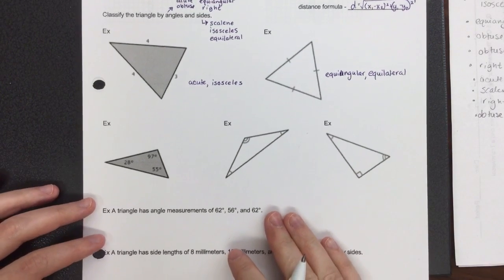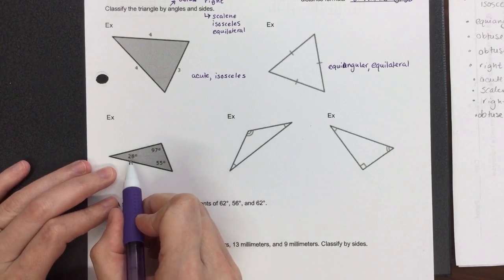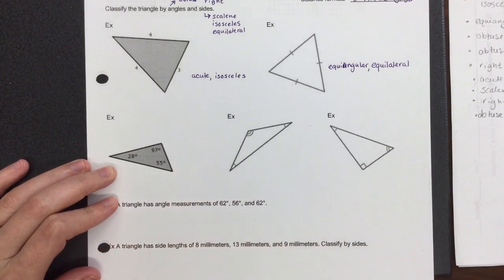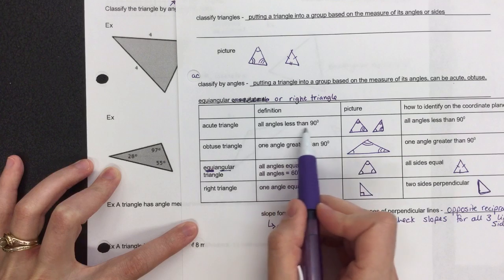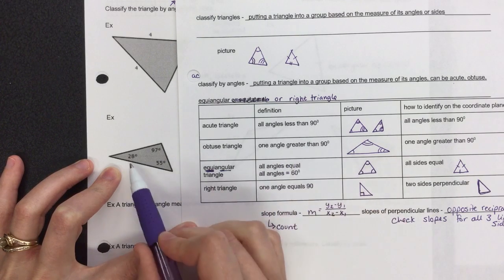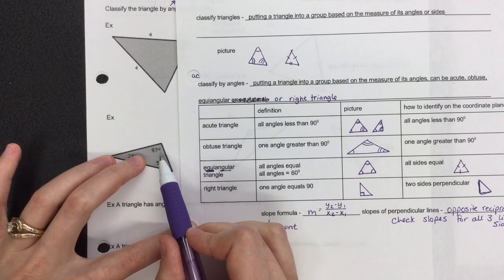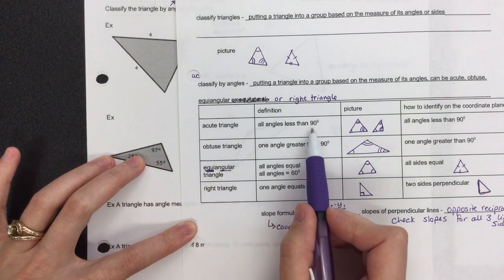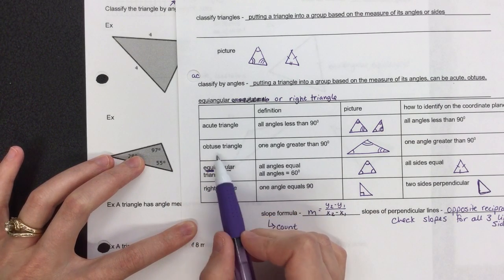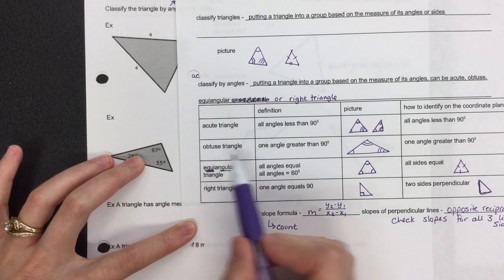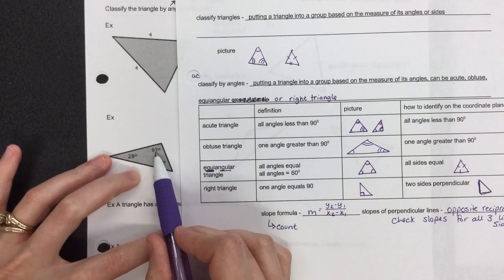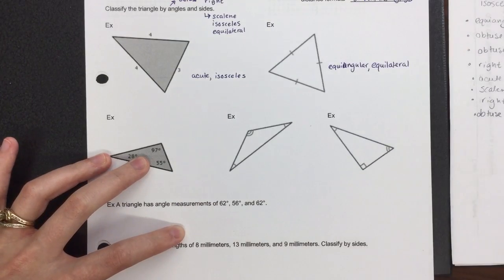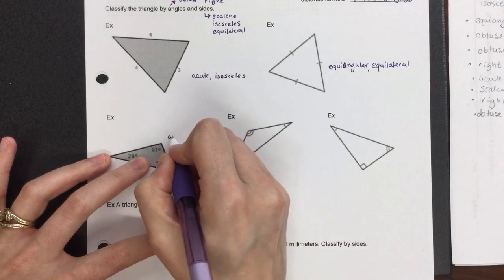Looking at the next one, they gave us angle measures. So we've got 28, 55, and 97. If we're looking at our definitions, we've got an acute triangle. Acute says all the angles have to be less than 90 degrees. Well, it fits except for 97. So 97 is not less than 90, so it can't be acute. Then we're looking at obtuse. Obtuse says we have one angle that's greater than 90. So if we look, there's our one angle that's greater than 90. So we've got an obtuse triangle.